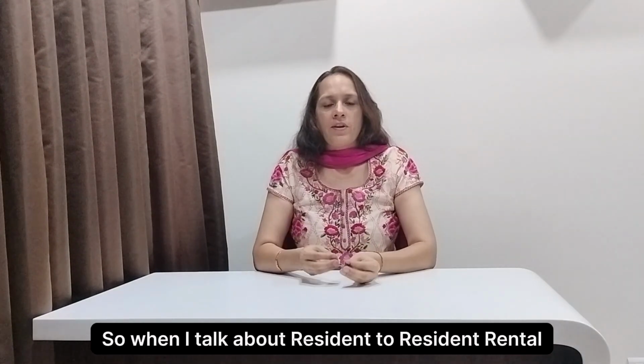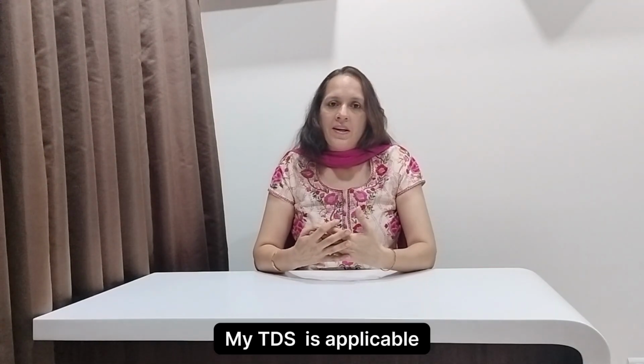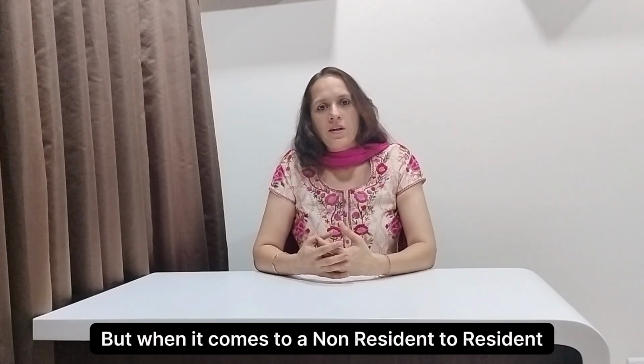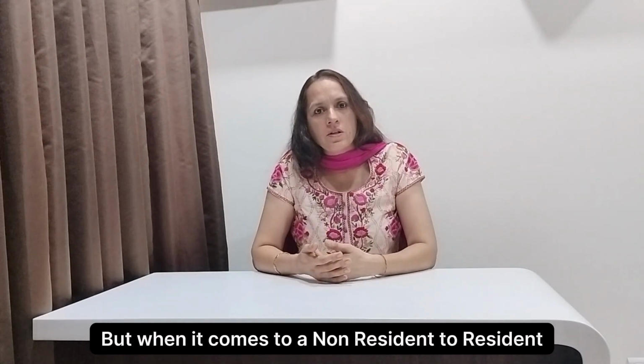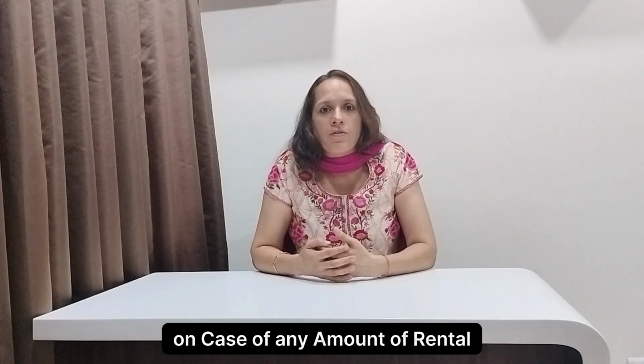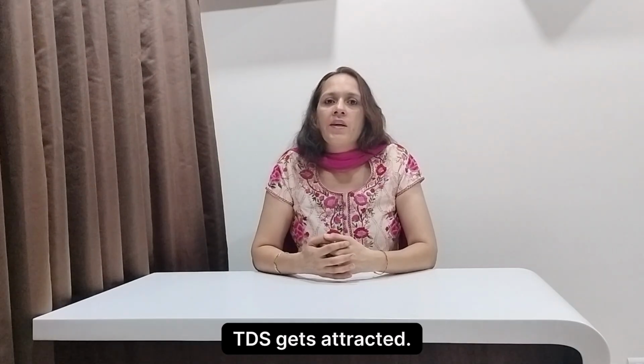So when I talk of a resident to resident rental, TDS is applicable at a rental value of more than 50,000 rupees. But when it comes to a non-resident to resident, TDS is applicable on any amount of rental. That is, even a 1 rupee or a 5 rupee rental paid, TDS gets deducted.